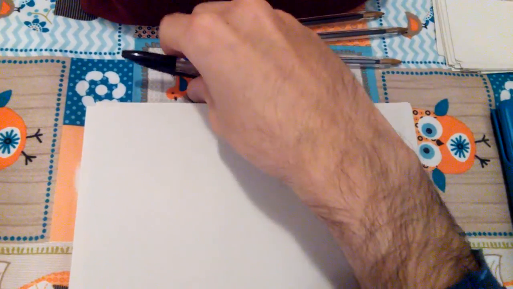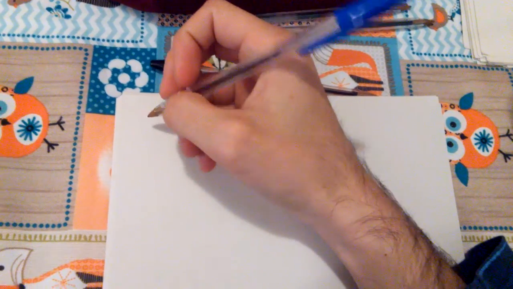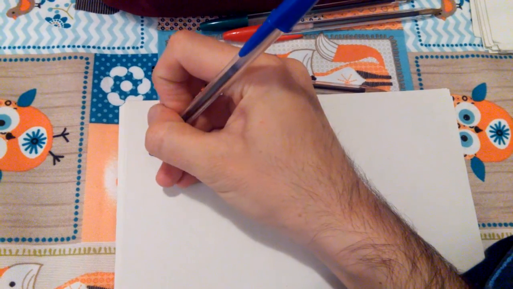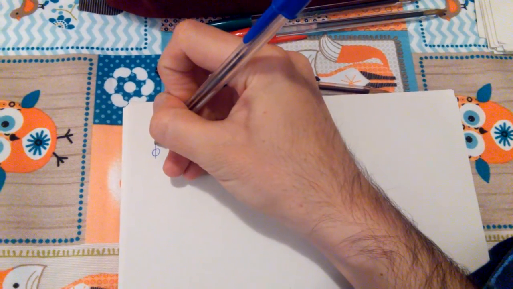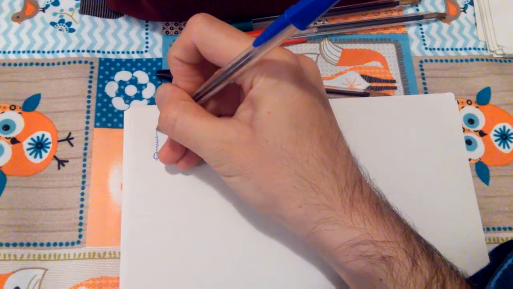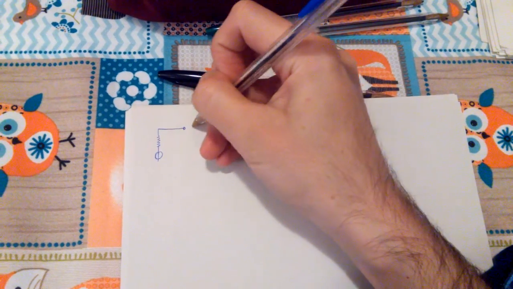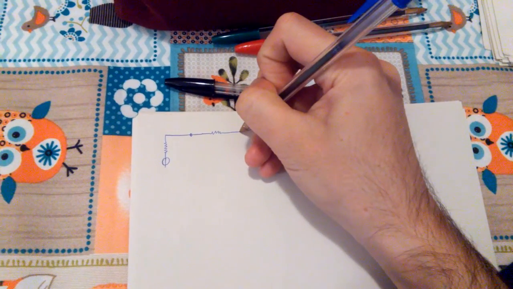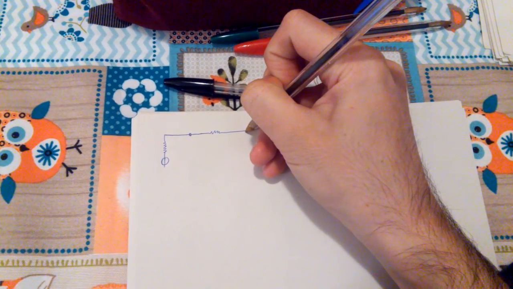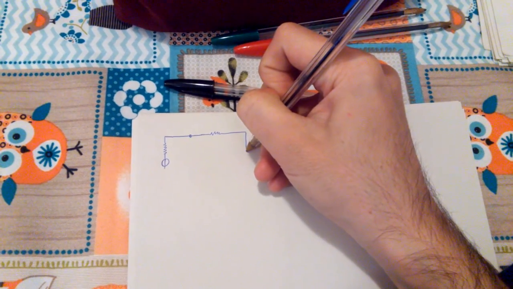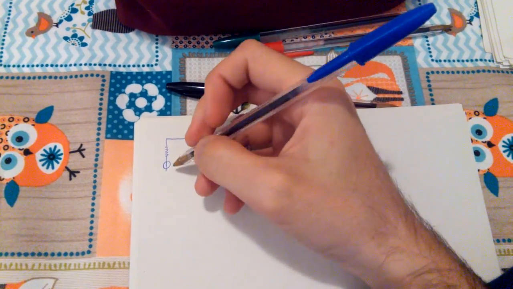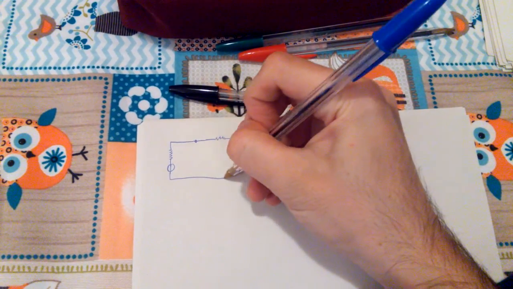As my second example, let's have a circuit in which we're going to have our power supply, and then a resistance, and then another resistance, and then another power supply down here.